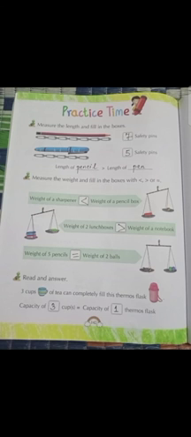This is practice time. Measure the length and fill in the boxes. First one, we have to measure the length of this pencil. How many safety pins? 1, 2, 3, 4, 5, 6, 7 safety pins. The length of this pencil is equal to 7 safety pins. The length of this pen is equal to 5 safety pins. So the length of pencil is more than the length of pen.